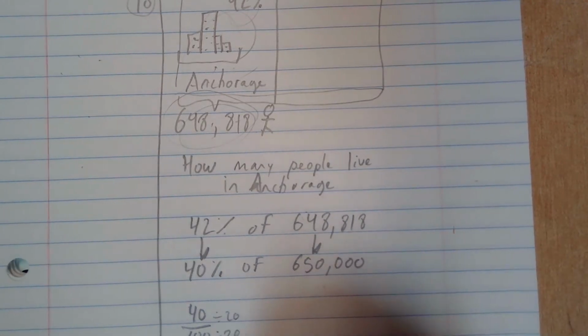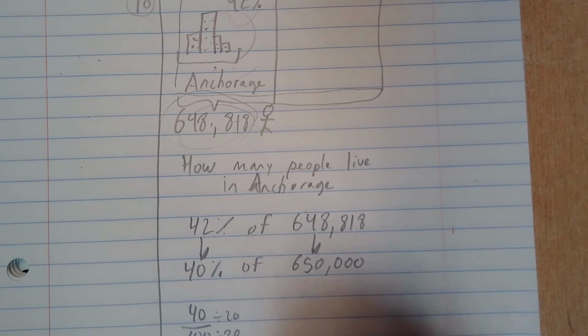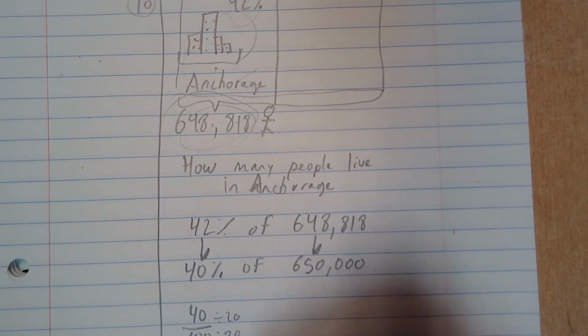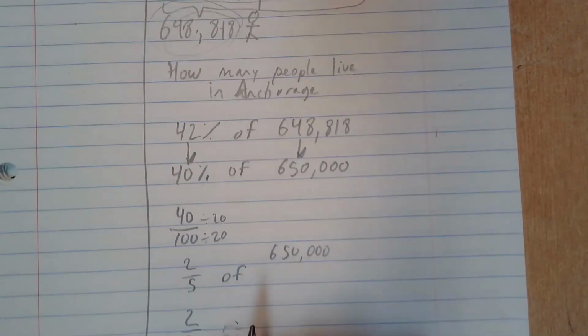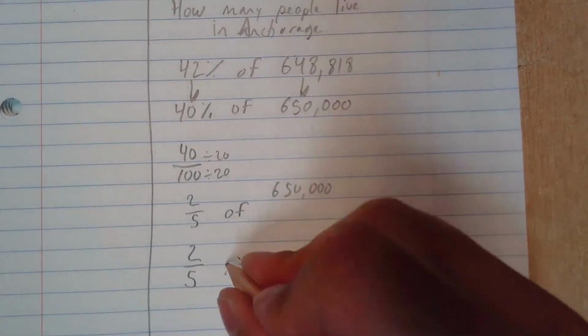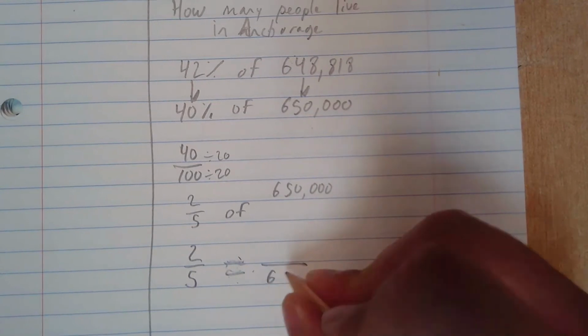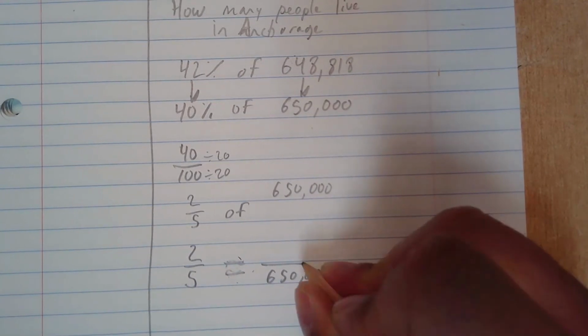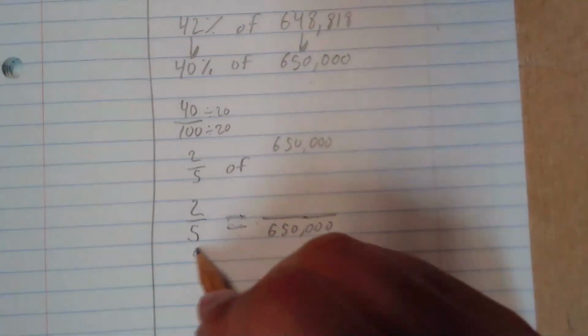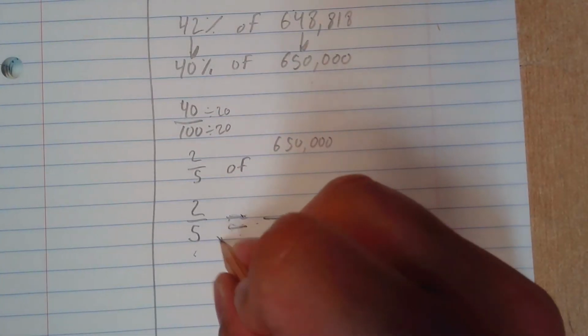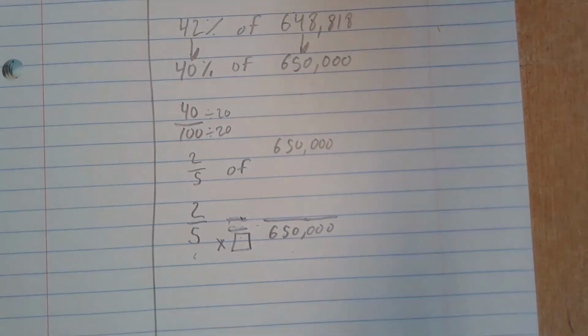Let's make two equivalent fractions if we can. 2/5 equal to... okay, now the question then is, how many groups of 5 can I make from all that? 5 times what gives you that?